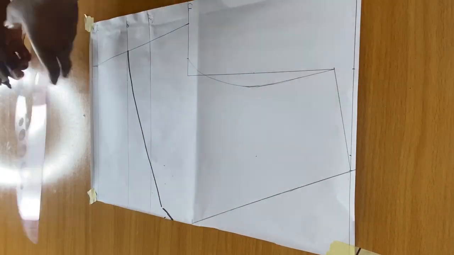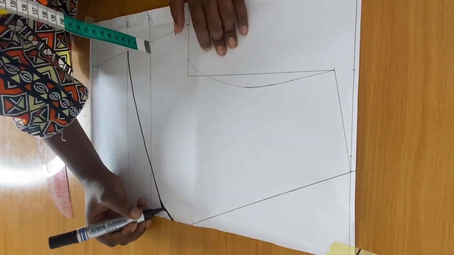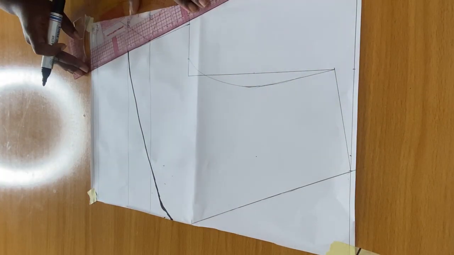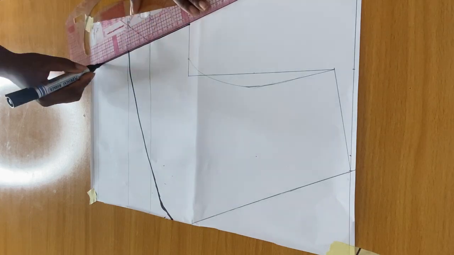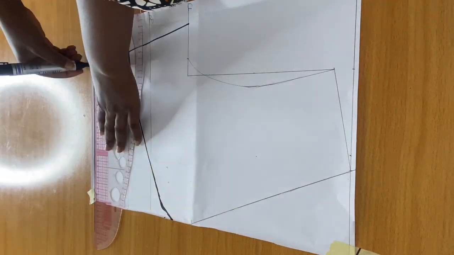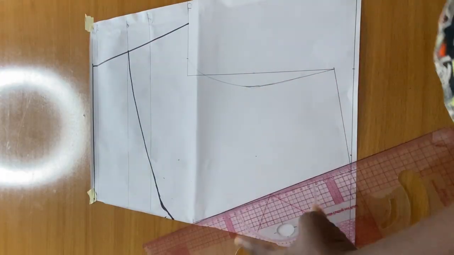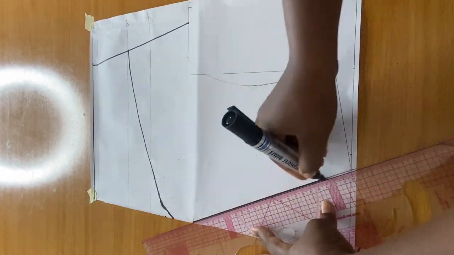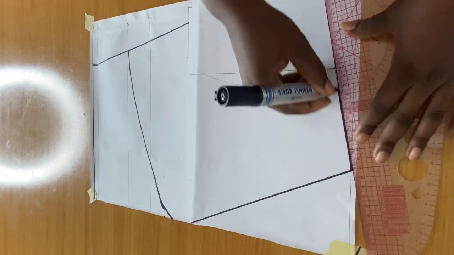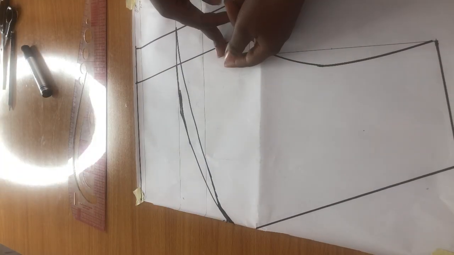So I had to retake it because the line has to be directly under our under bust. And because of the allowance I've taken, it is not going to be directly under the under bust. After finish sewing and everything, we are not going to have that. So I had to retake it from the under bust to give a slant from the under bust so that when sewing, everything is going to be connected properly.